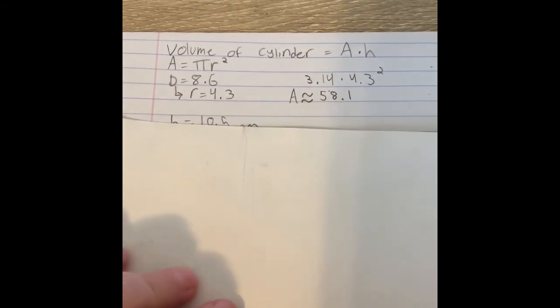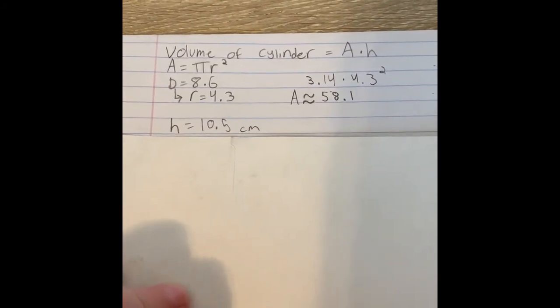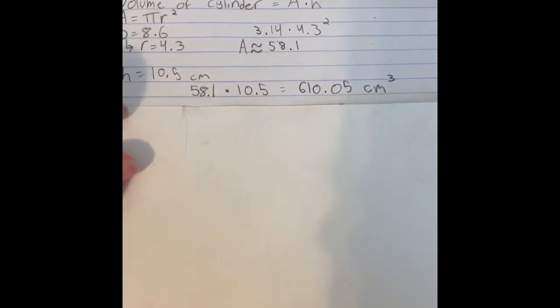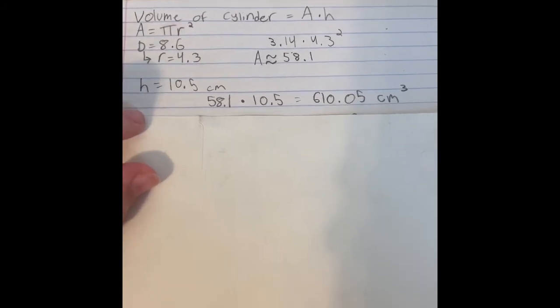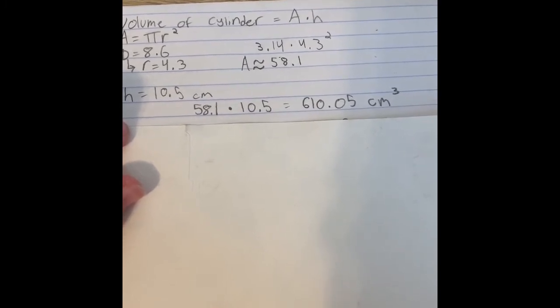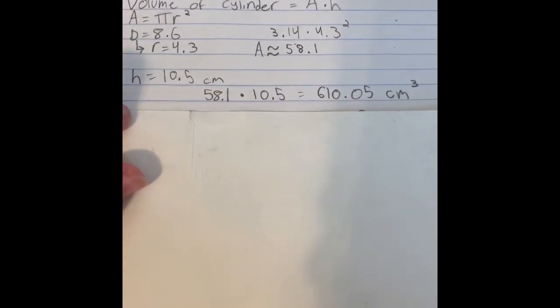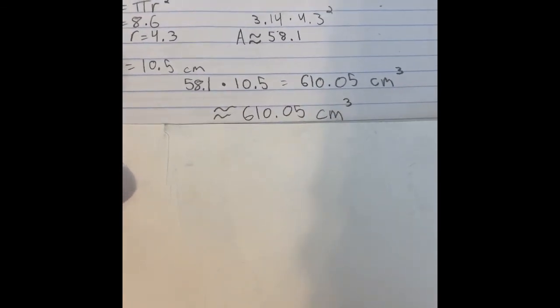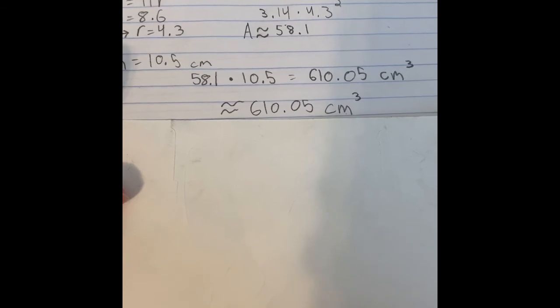Remember we said that the height was 10.5 centimeters, and so now we are going to add that to our equation. As you can see, we have plugged in our area and our height into our equation. So our equation is area times height. We have 58.1 times 10.5, and that is going to give us 610.05 centimeters cubed. We're not done yet because, as I mentioned earlier, since we used 3.14 in place of pi, our answer is actually going to be approximately 610.05 centimeters cubed.